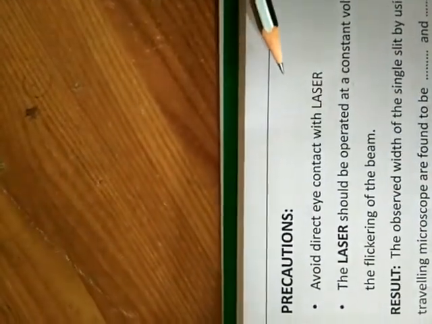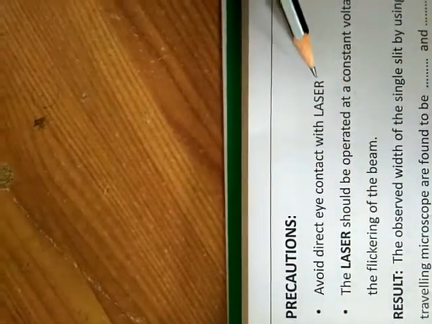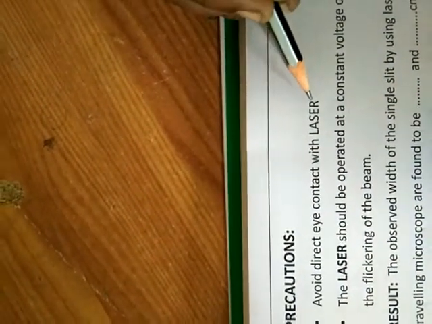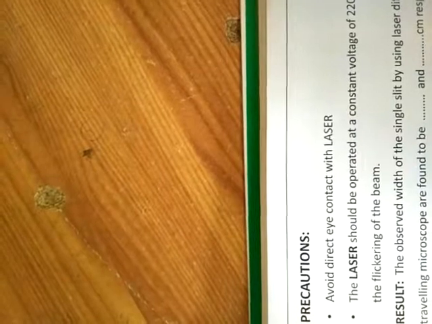0.022 centimeters. Now the precautions for the experimenter: we should avoid direct eye contact with the laser, and the laser should be operated at a constant voltage of 220 volts, so as to avoid the flickering of the beam.